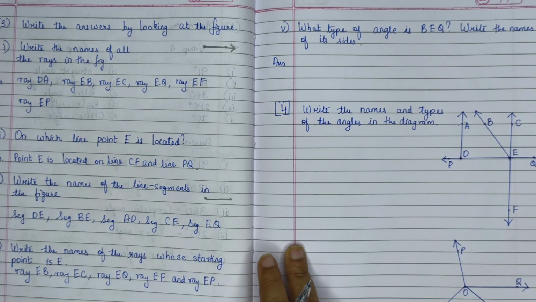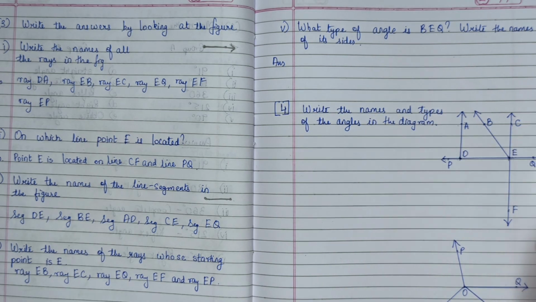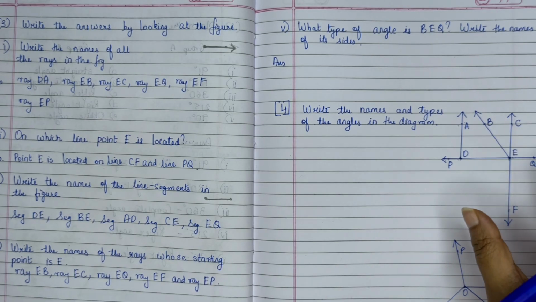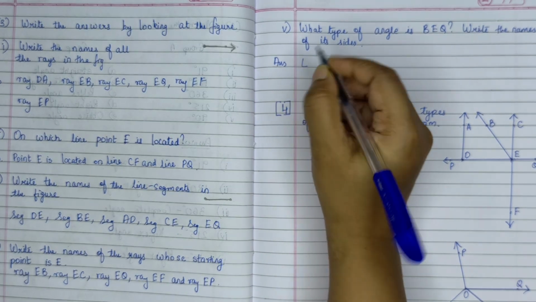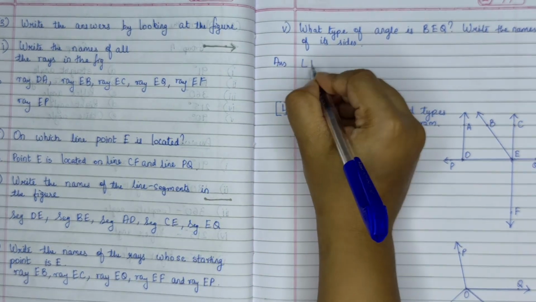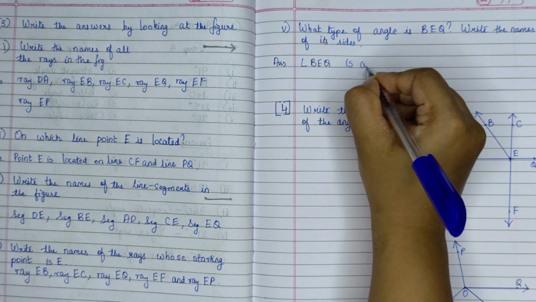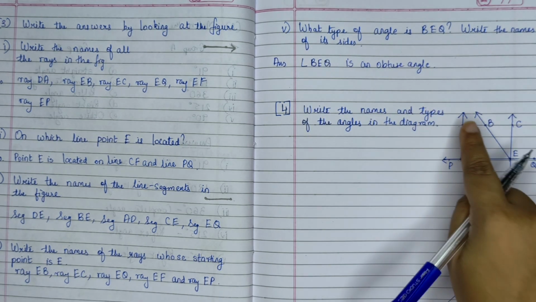Now see the fifth one in the third part. What type of angle is BEQ? You can see here that it is more than 90. BEQ is forming an obtuse angle because it is more than 90 degrees. So we will say, putting the angle symbol here, angle BEQ is an obtuse angle.